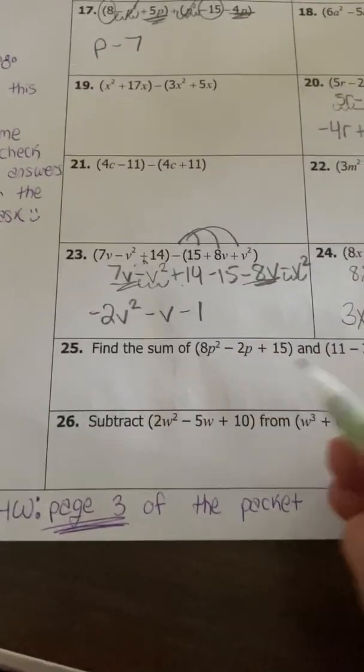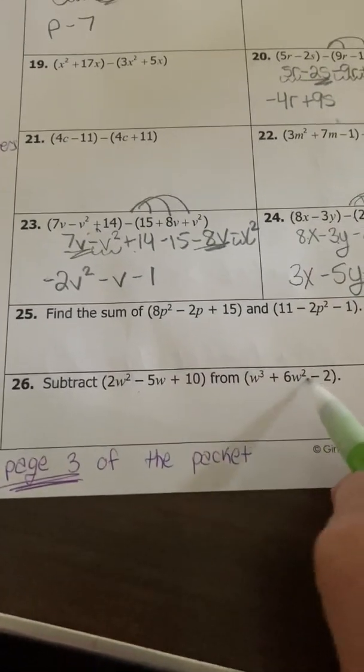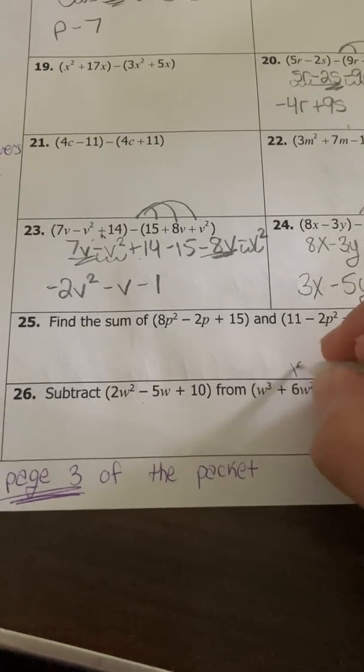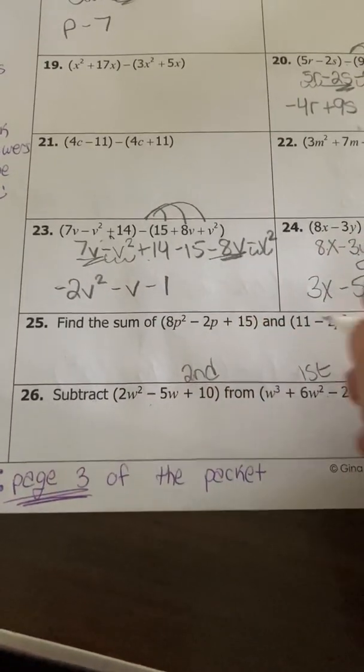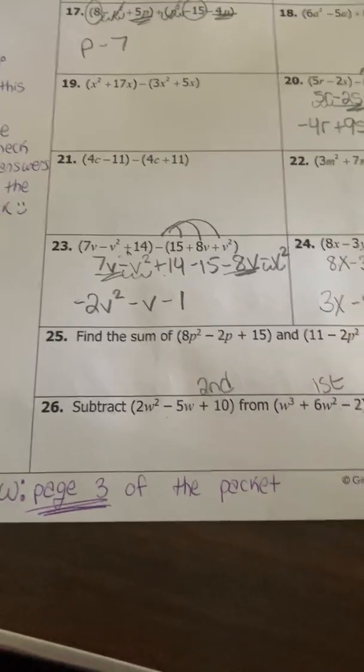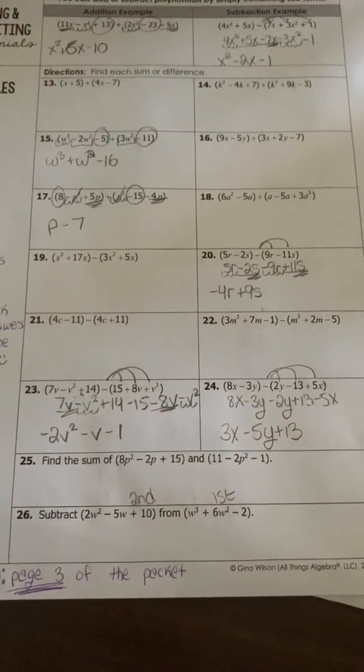Okay. In number 26, just be careful. It says subtract this from that. So that means you're going to write this one first and then this one second with the minus sign in between them. Okay, so you're kind of working backwards. So what I would like you to do now is finish the rest of this page.